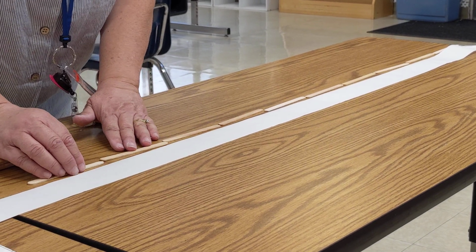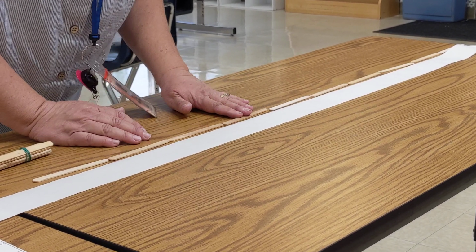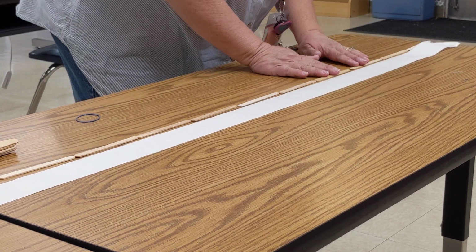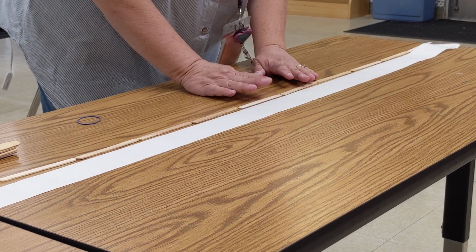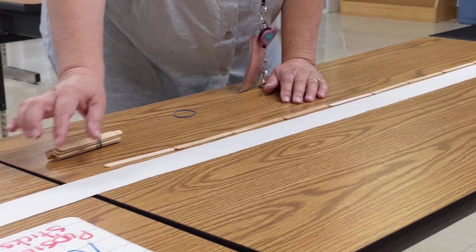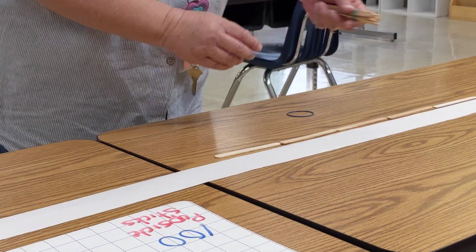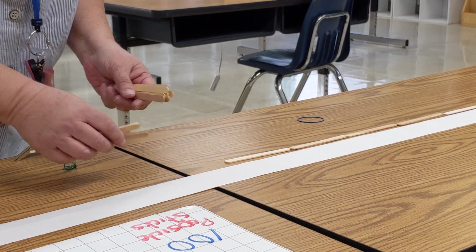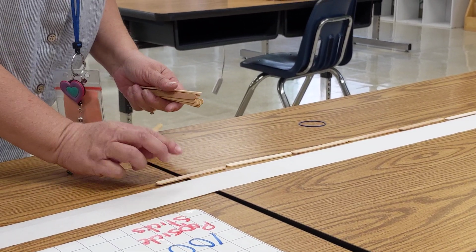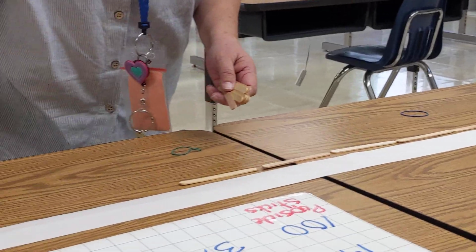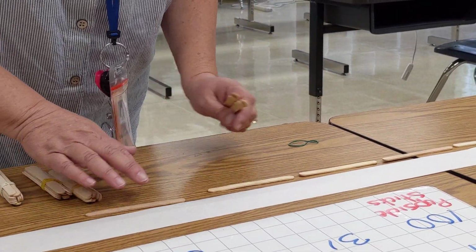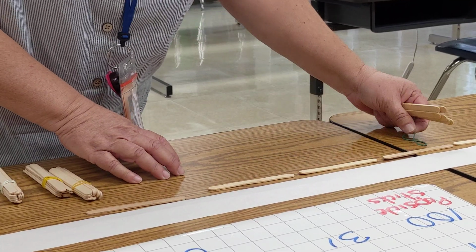Wow, this is an interesting turn of events. I would not have guessed that. 10 popsicle sticks are just about as long as a table. Look, I only have a tiny extra bit. So there's one bundle. And I'm going to leave my rubber band so we can kind of see where the bundles are.